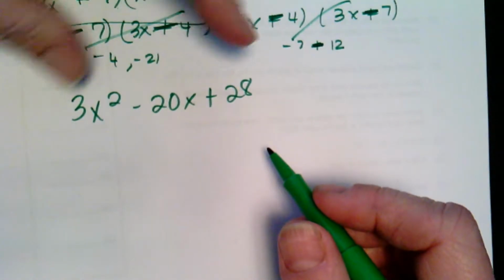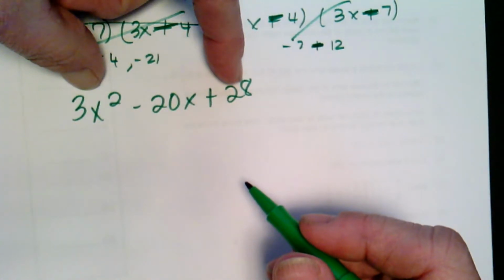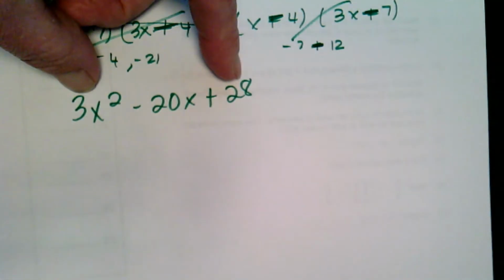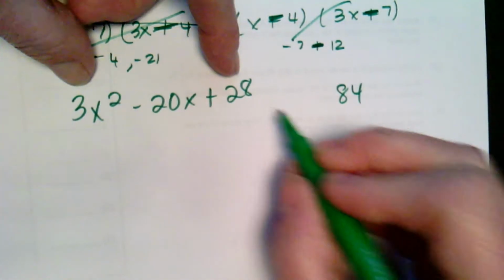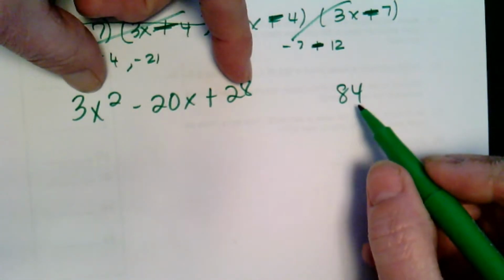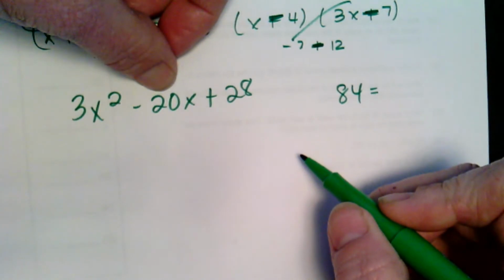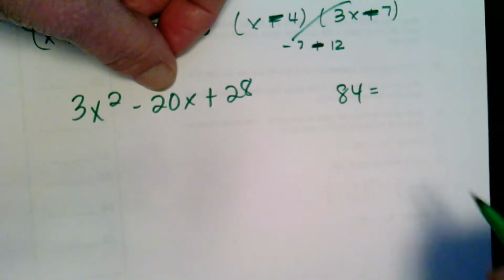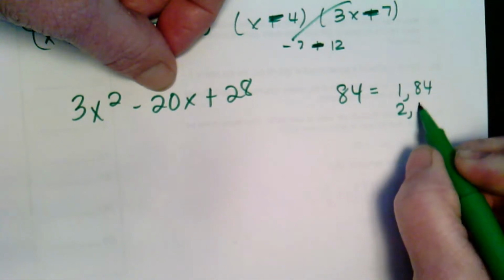All right, so how I do it is I multiply my front and back terms. So I have 28 times 3, and that equals 84, a positive 84. And I need factors that multiply out to 84 and add together to equal negative 20. So we're just going to start by listing off some factors until I get close.